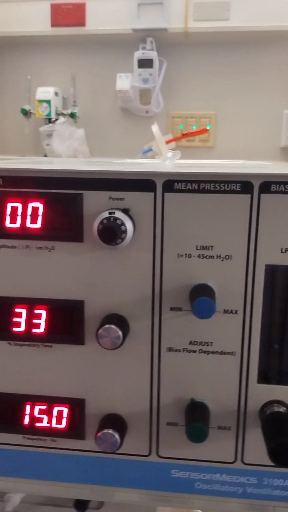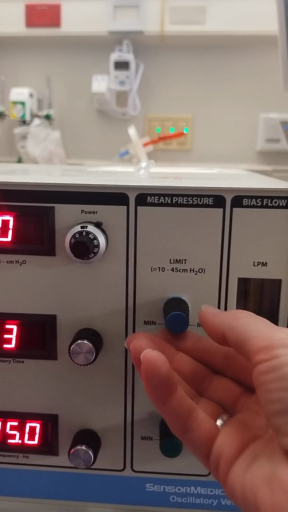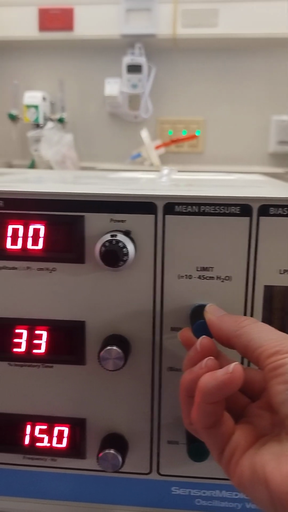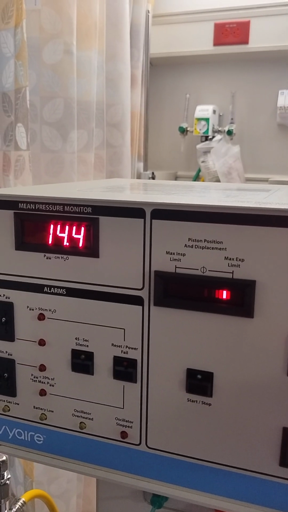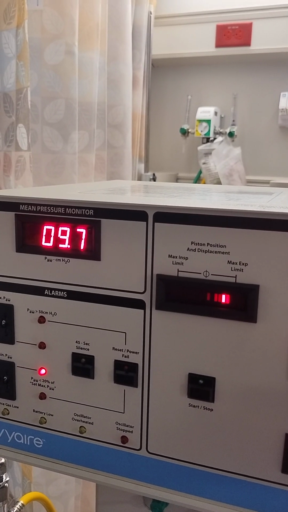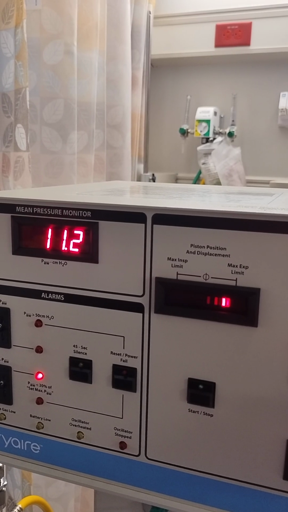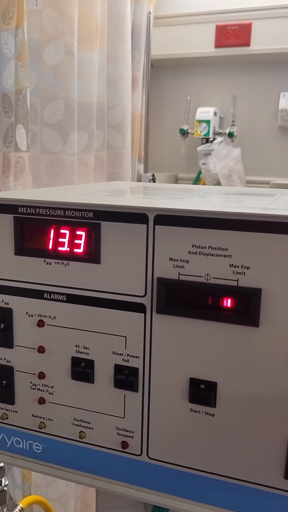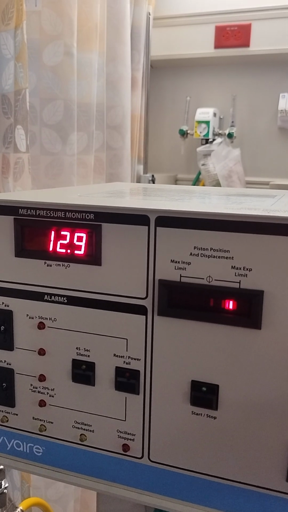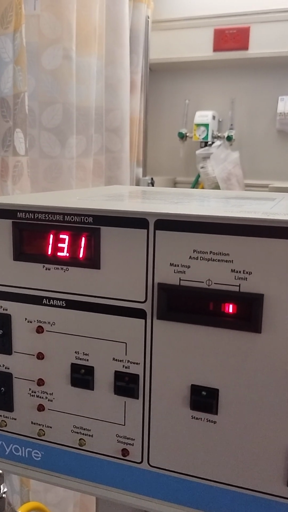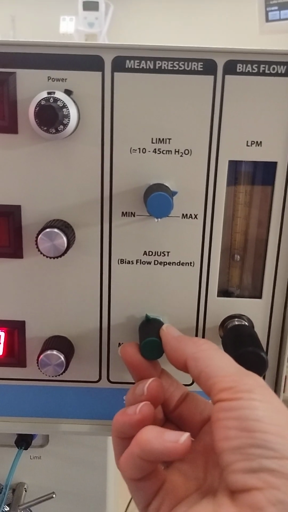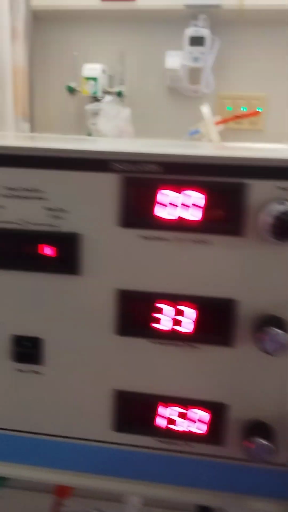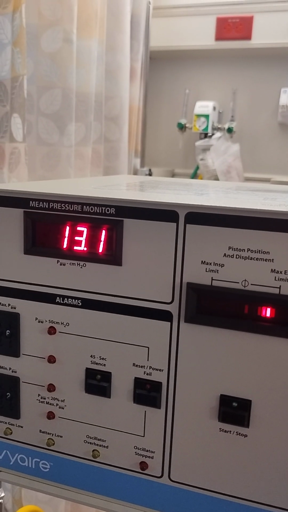So over here, we're going to adjust our knobs. So first we're going to set our limit. So we're going to just turn this down, and let's say we're going to put our limit at 13 because we're going to put our setting at 10. So we're going to go 3 above. That's close, okay? And then we're going to go over here to our adjust knob, the green knob, and now we're just going to dial this down until we get to 10 on our mean airway pressure.